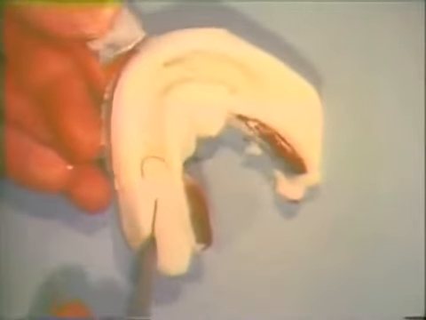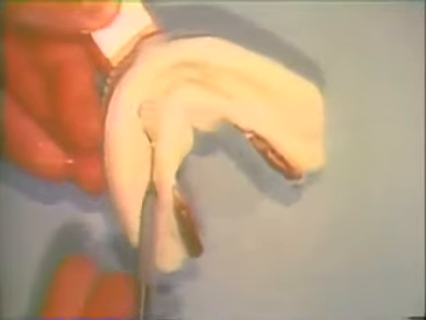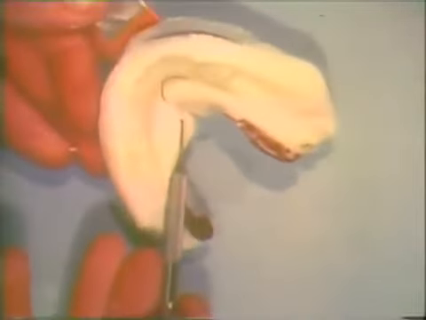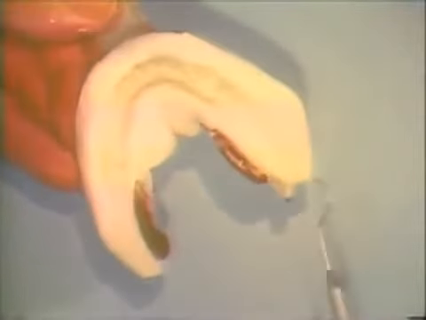The tongue should be elevated during the insertion to record the level of attachment of the lingual frenum and the soft tissue structures in the floor of the mouth. An accurate recording of these areas in the mandibular impression is mandatory.